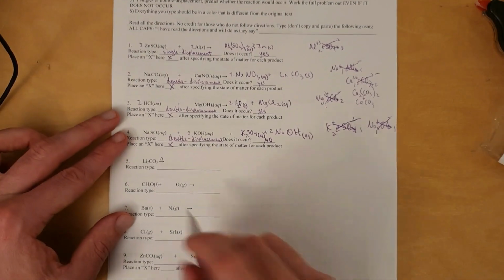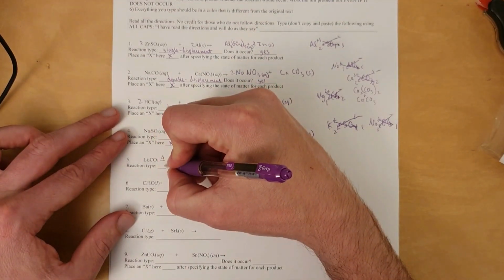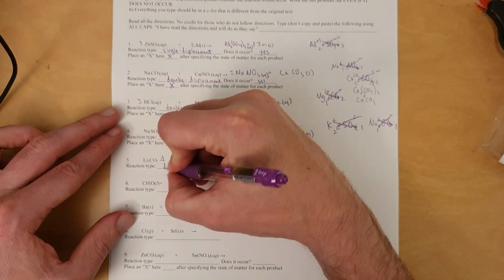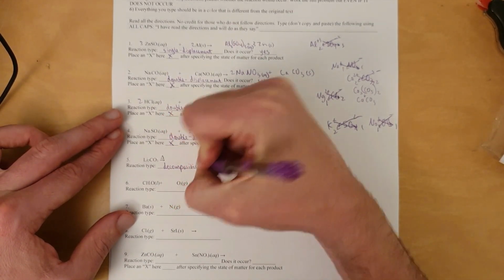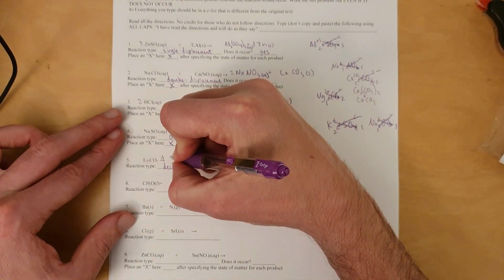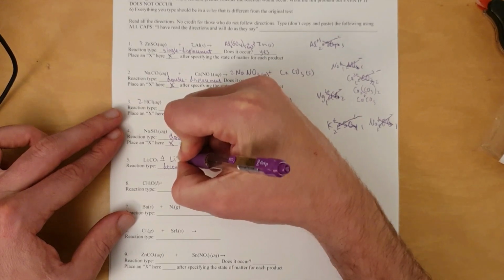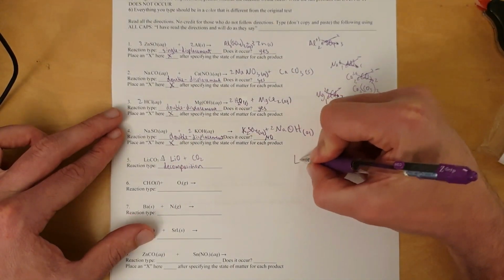All right, next, reaction type. One single reactant makes a couple of products in a decomposition reaction. Metal carbonates produce metal oxides and carbon dioxide when they decompose.